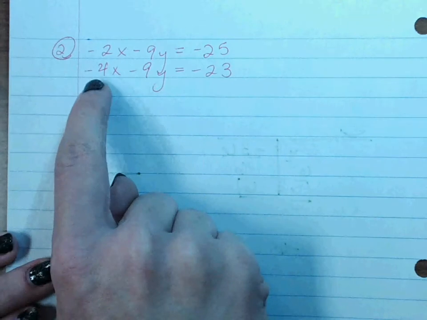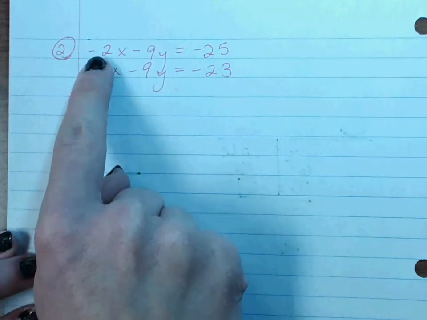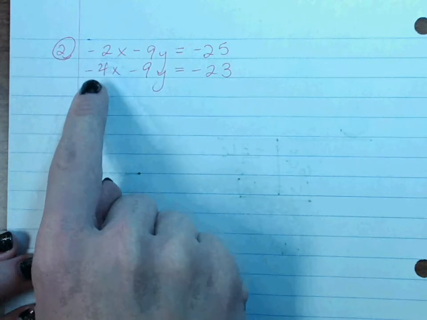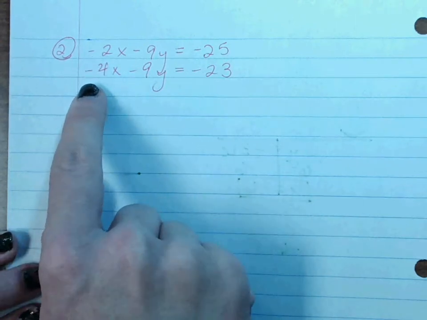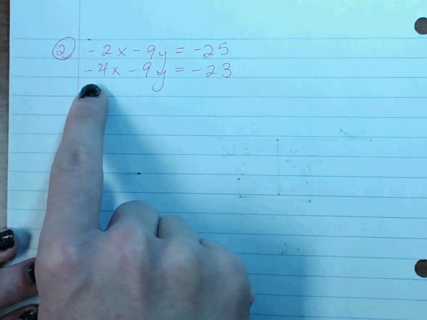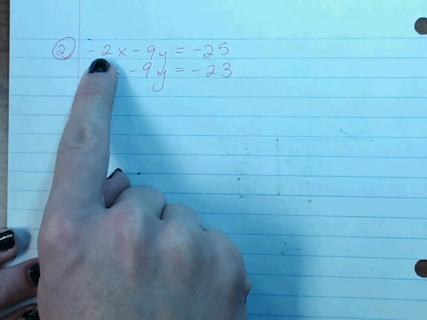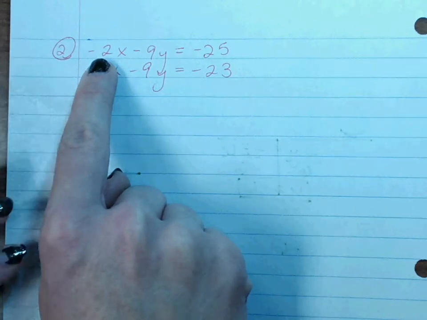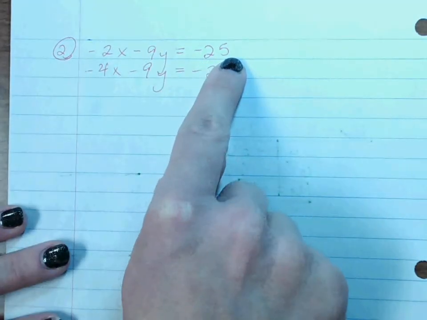Let's say right here I have a negative 4. What could I multiply by to make this the opposite? What's the opposite of negative 4? Positive 4. So what would I multiply by to make this negative 2 a positive 4? Negative 2. So that's how you fix it if you want it to be elimination, is I would multiply a negative 2 all the way across.